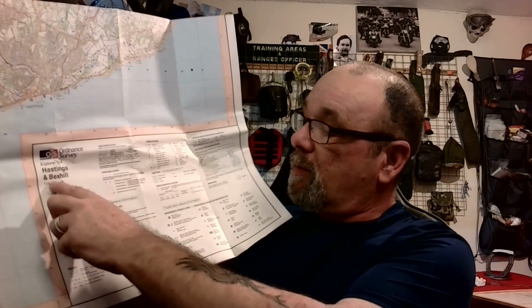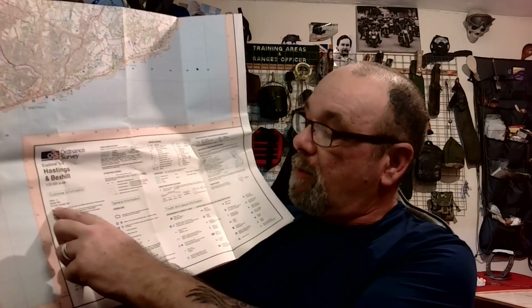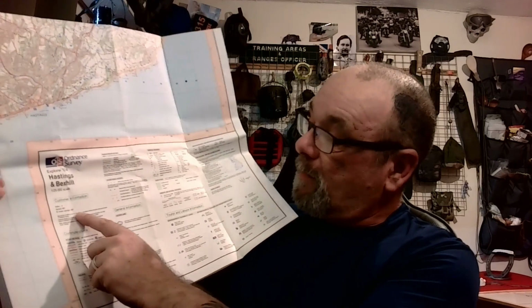Now, first thing you need to know is if you look under the title and come down, you will find when the map was drawn and printed. So if I take this one, this was 1997. Blimey, it's well out of date.